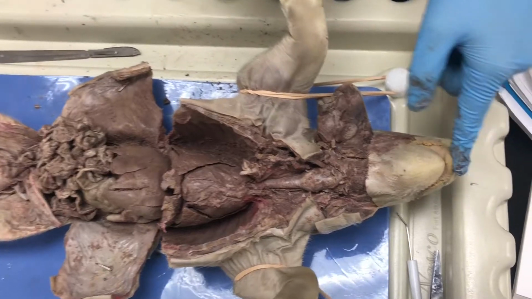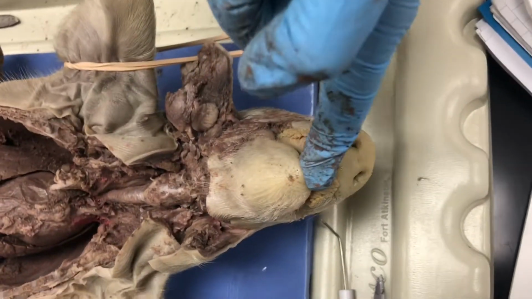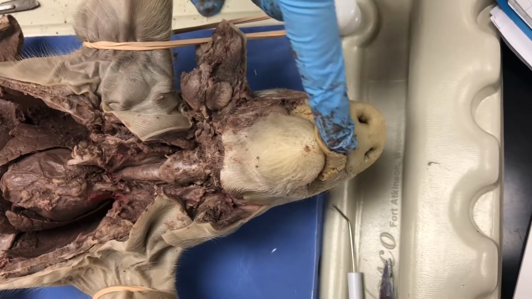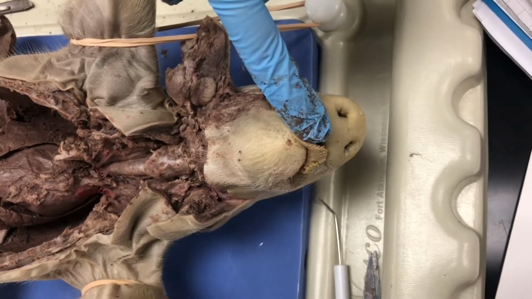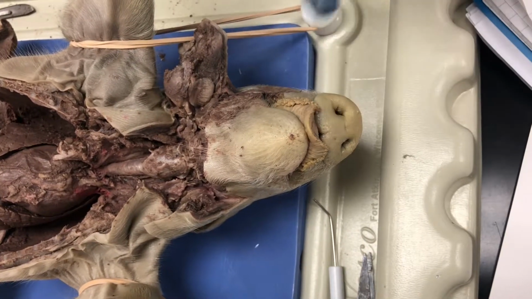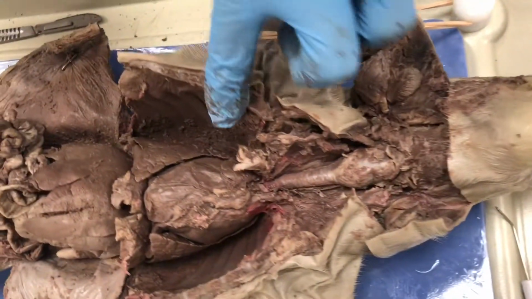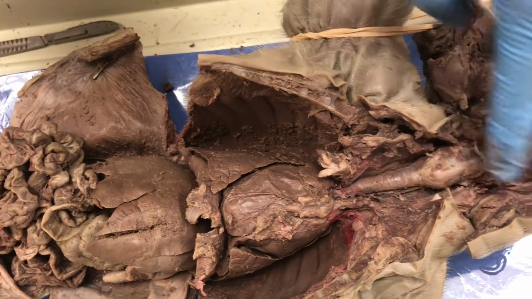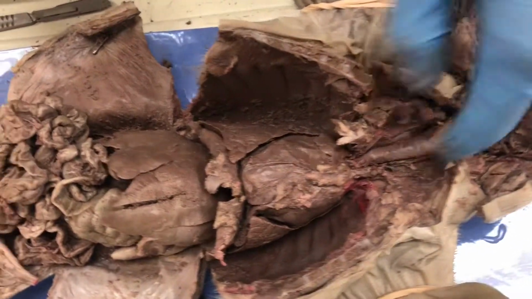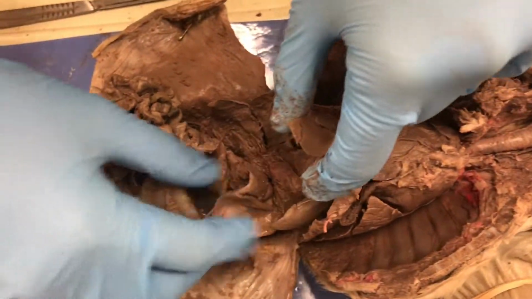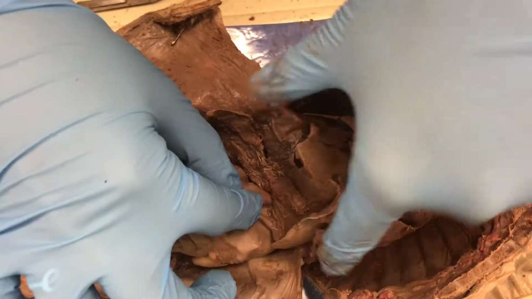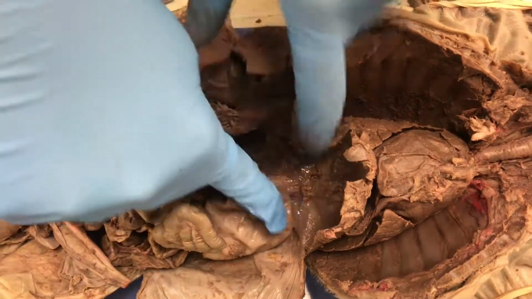So the mouth is going to be right here, the beginning of the digestive tract, and the location where chewing occurs and saliva mixes with food. The esophagus will be under the trachea and the larynx, and also connecting to the stomach somewhere around here. Right there.